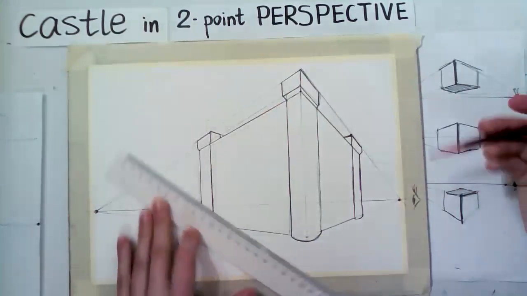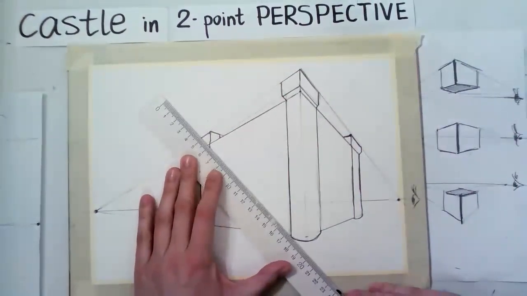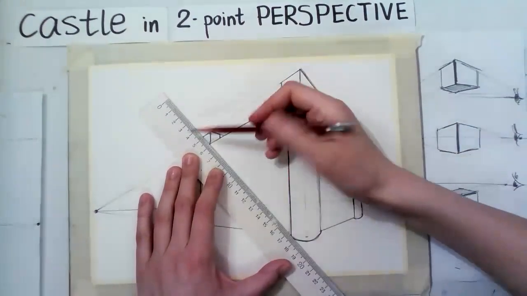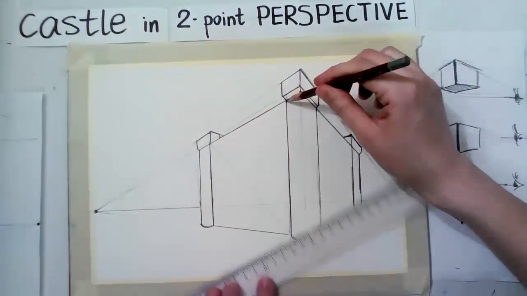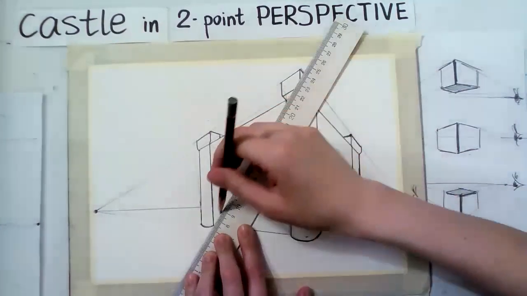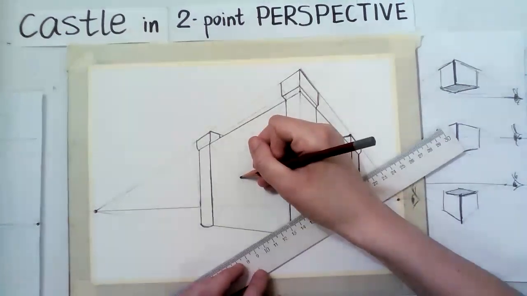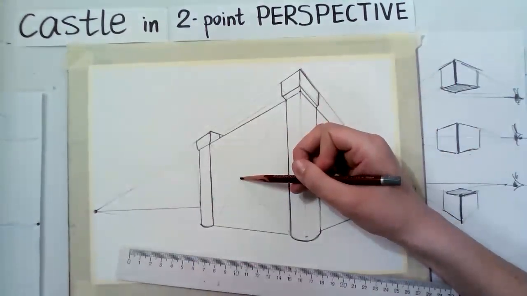To spot it, we need to connect two diagonal lines. So I connect this corner with this corner, and then this corner with the other. I need two diagonal lines of my wall, and the point where they intersect is going to be my middle.